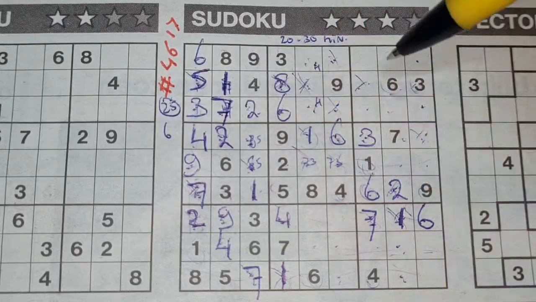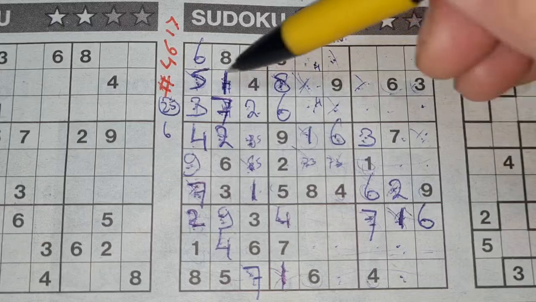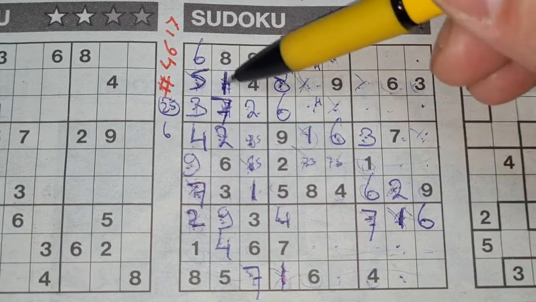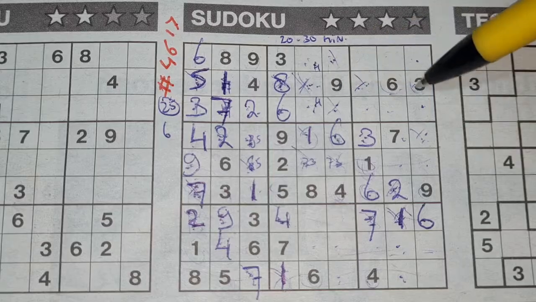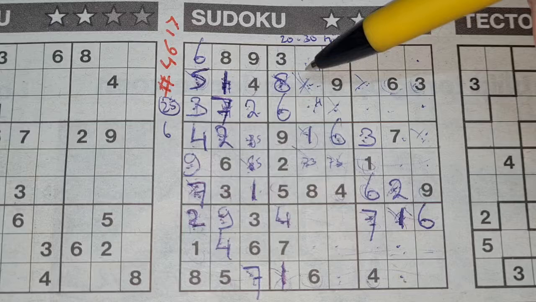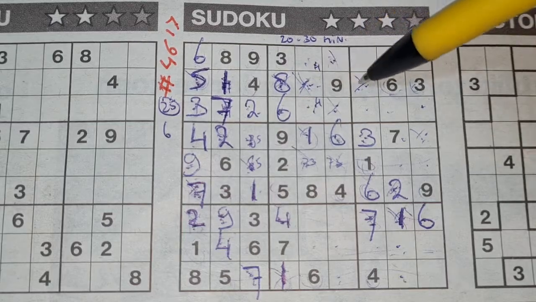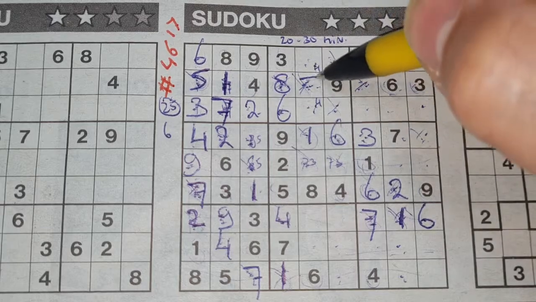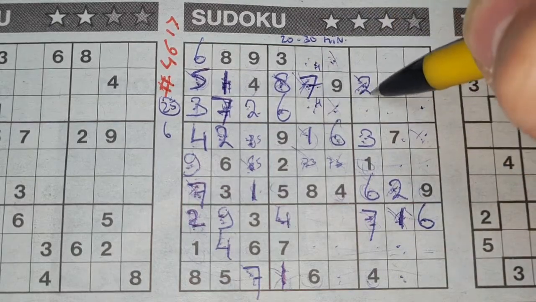Okay. 2 numbers left in this row, the second row: the 2 is missing and the 7 is missing. 2 and a 7, 2 and a 7. We have a 7 in this column, so no 7 there. 7 should be here. And the 2 goes there.